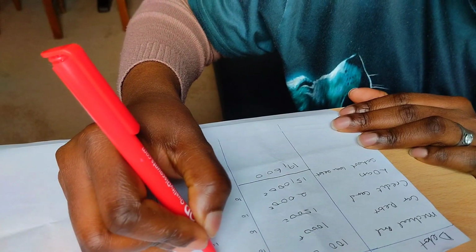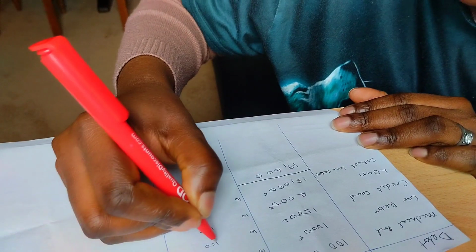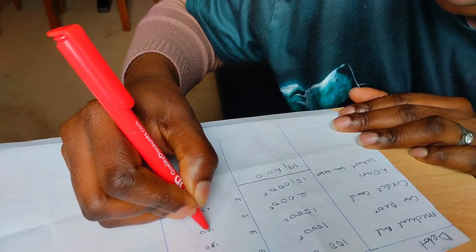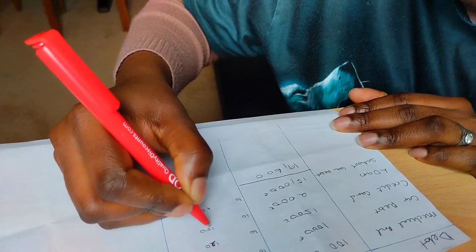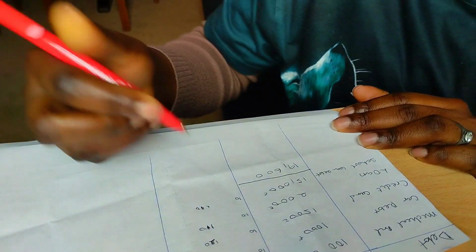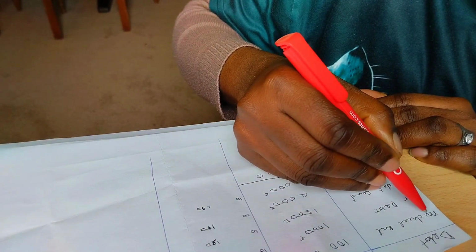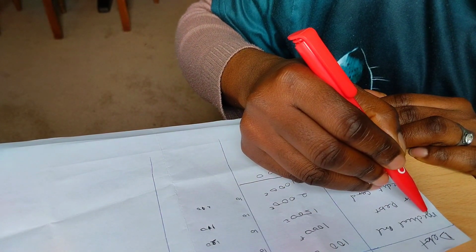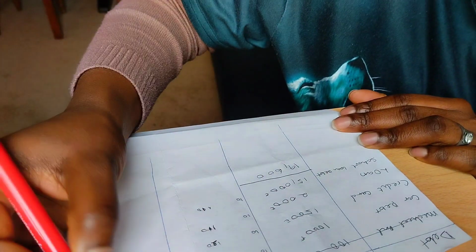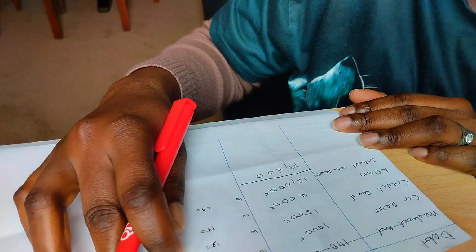I come back here and add it. So now on the first month, I have cancelled out my first debt, month 1.